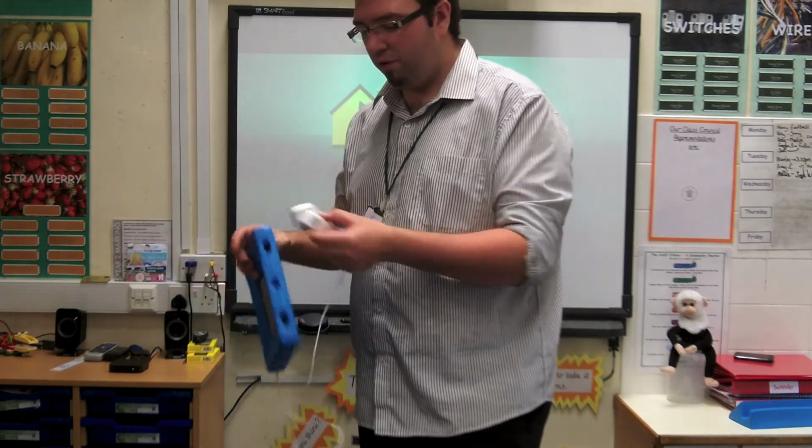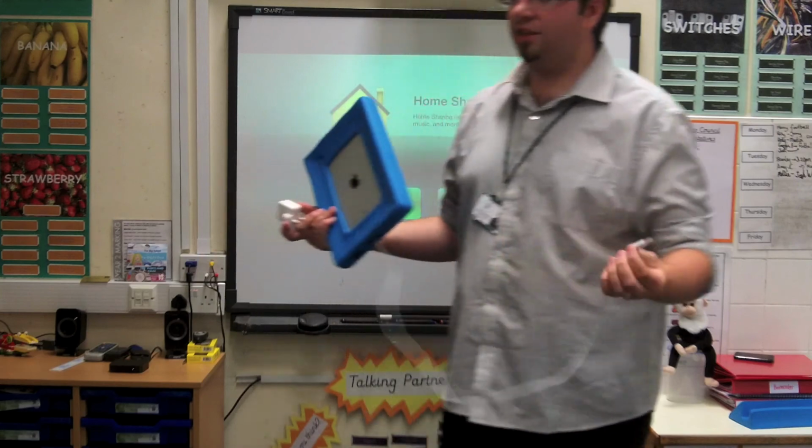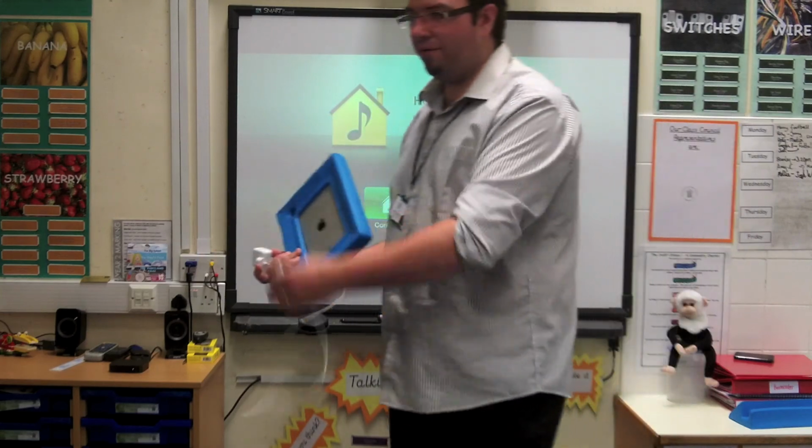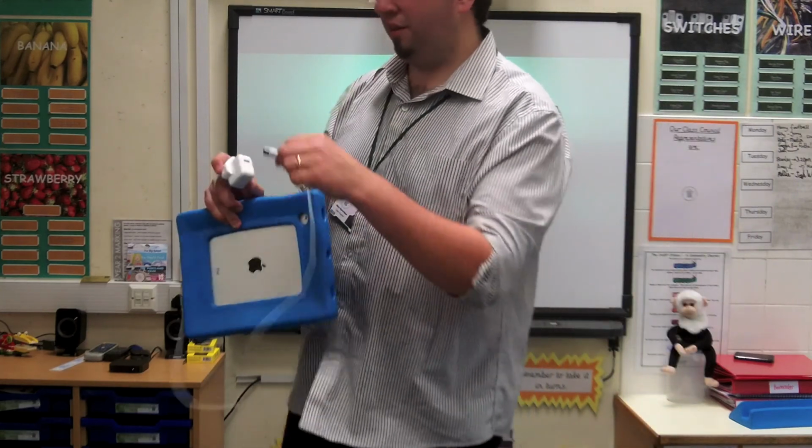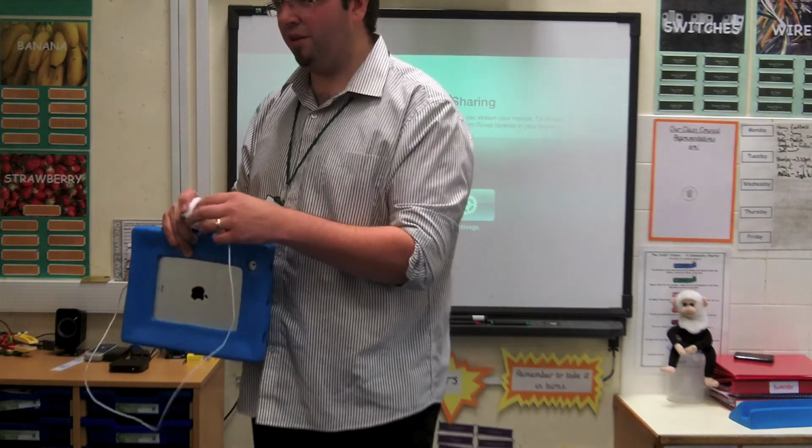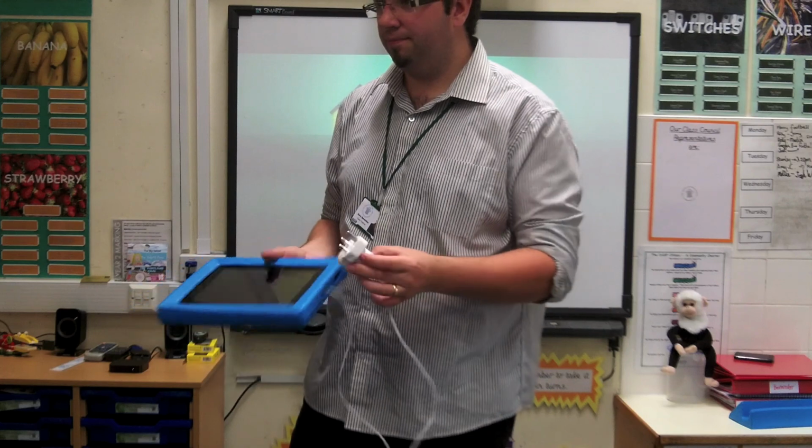But you could plug this into a laptop. It will take longer to charge over a laptop, because the power that comes from a laptop is obviously less than if you plug it straight into the wall, which is why we can plug them straight into the wall. But there's no reason why you can't connect them to a laptop to do it.